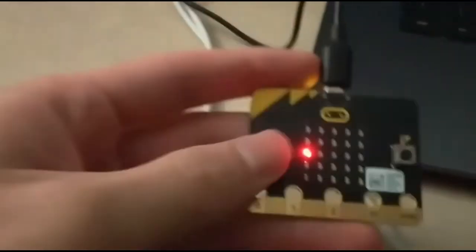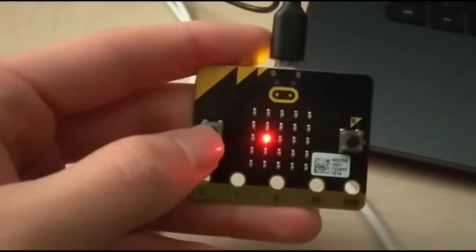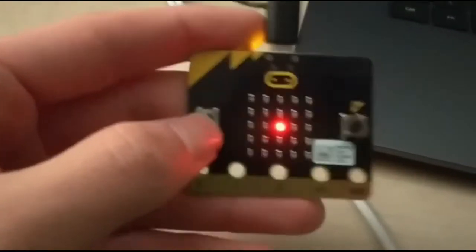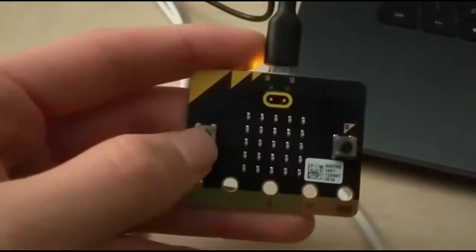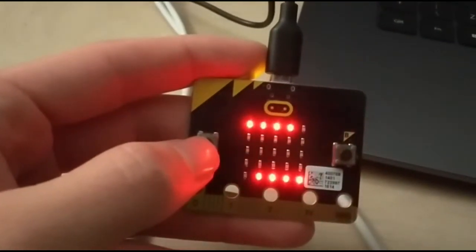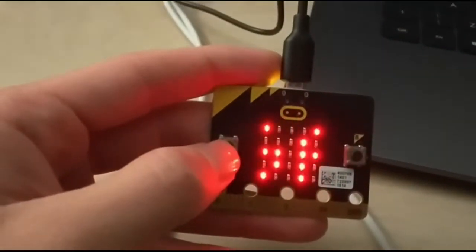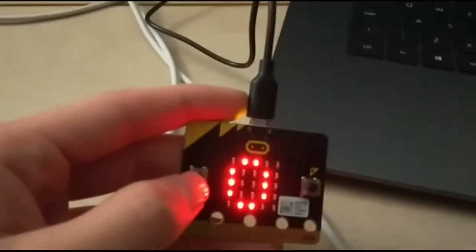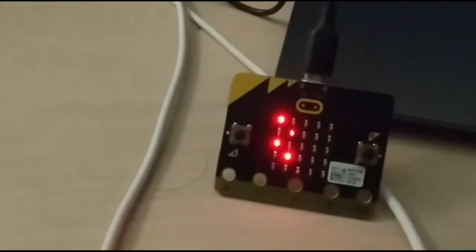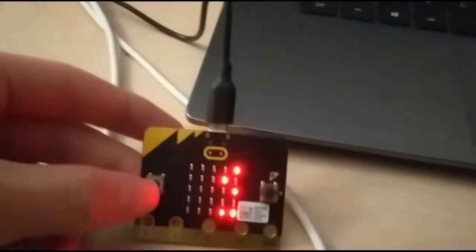And then here it is, the game. And then let's try it. Oh, I got it. Oh, I did not get it. I lost. Okay, that's quite sad. But we do know it works now.